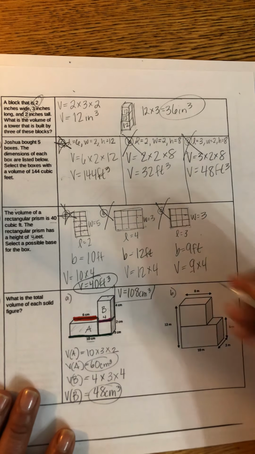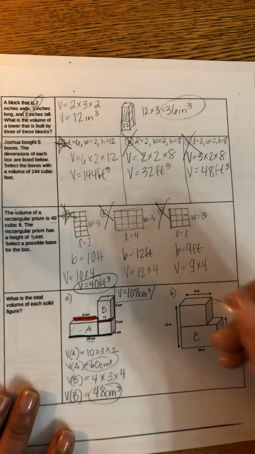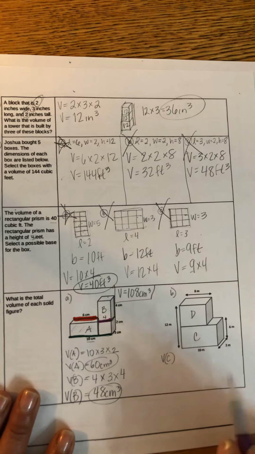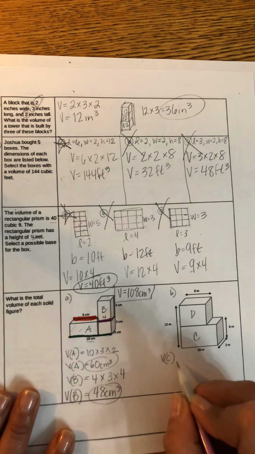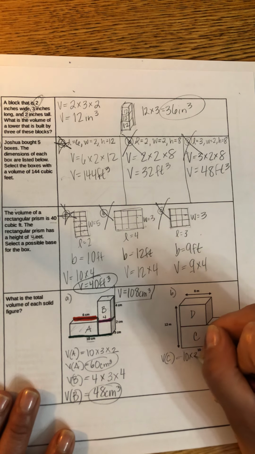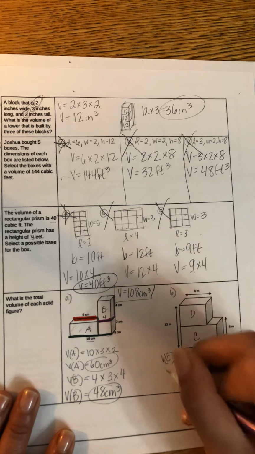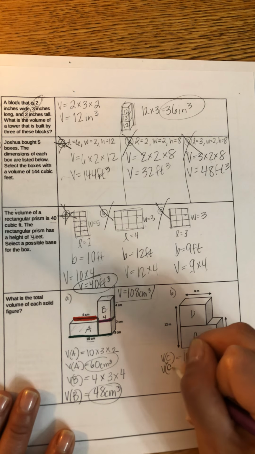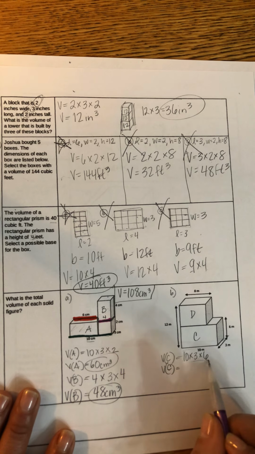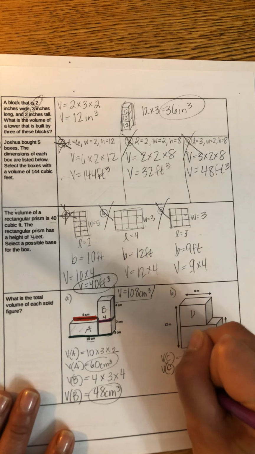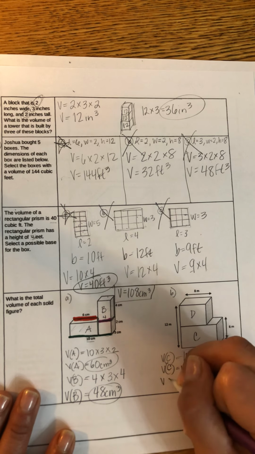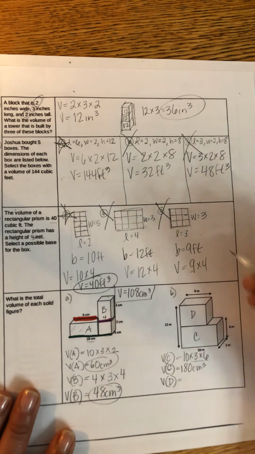All right, this one, let's call this rectangular prism C and this rectangular prism D. So volume of rectangular prism C, I have a length of 10, a width of 3, and a height of 6. So my volume of rectangular prism C is, actually I'm going to group these two together, 18 times 10 is 180 centimeters cubed. Volume of rectangular prism D.